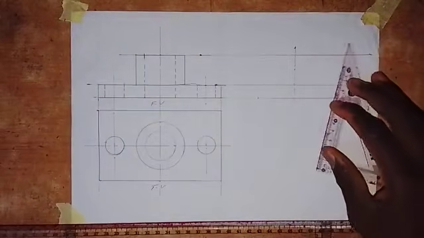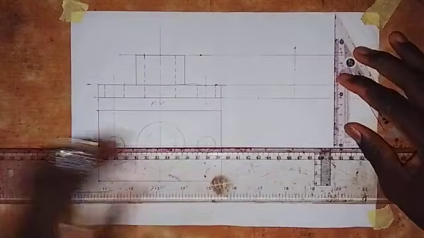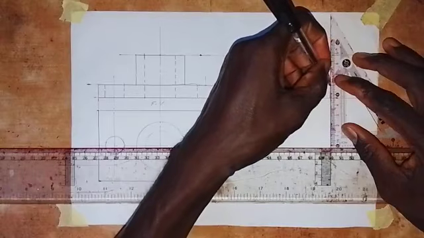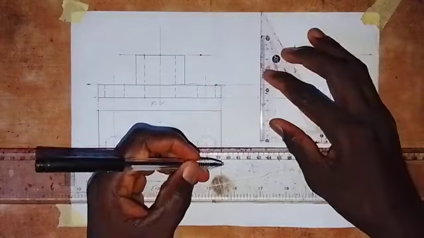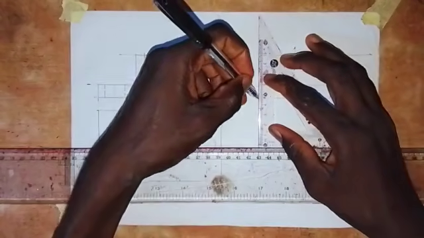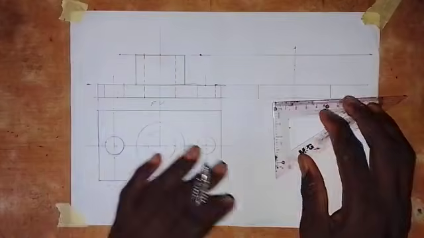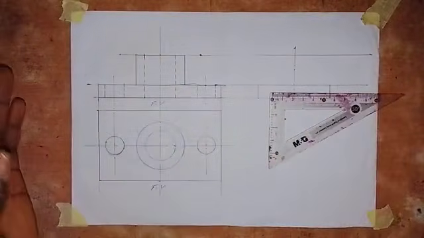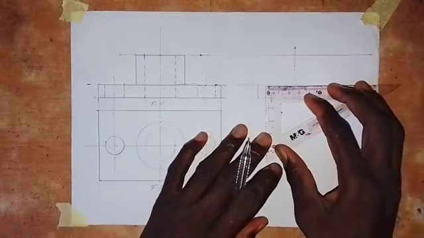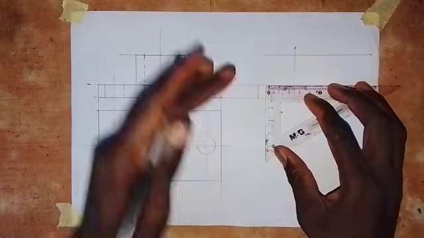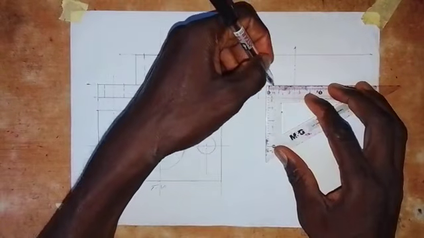So at this point here, we have to draw a vertical line within this space, from here to here. Okay, so we have this, and then here we also have a vertical line from here to here. All right, so then for this part that we have here, we still have that 50 and that 15. So from here, we take 25 to this side.